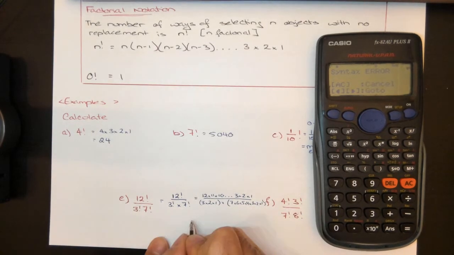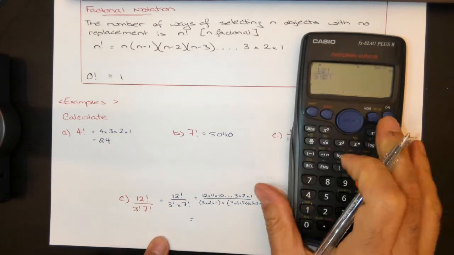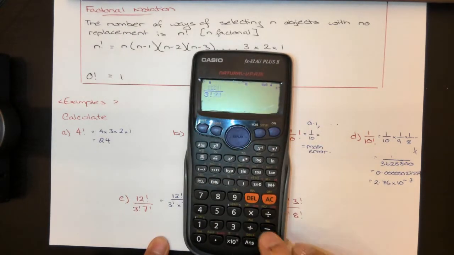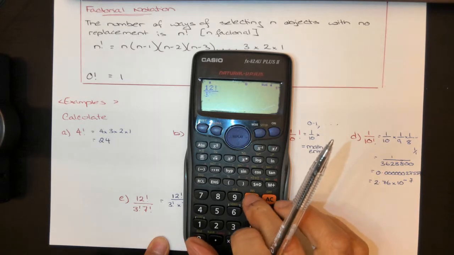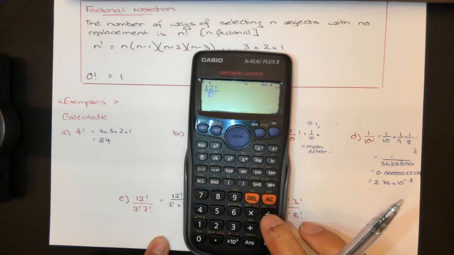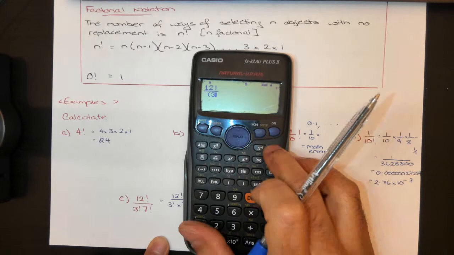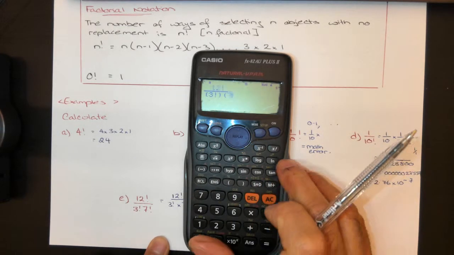Okay, and so you would type it into your calculator making sure that you have the multiplication symbol there. Or you could do it as 3 factorial by 7 factorial.